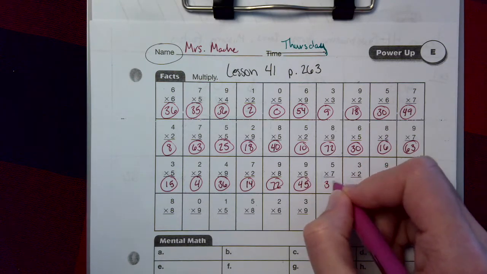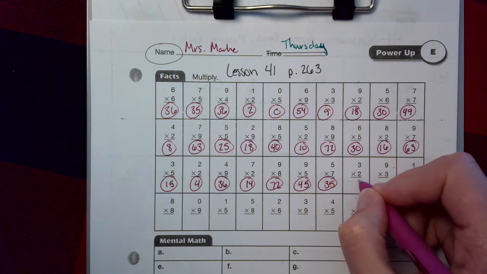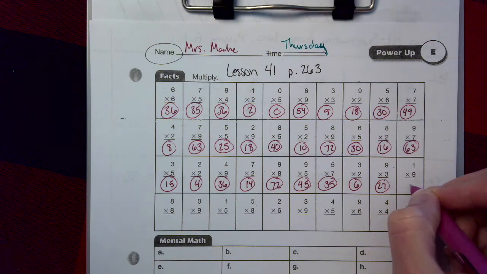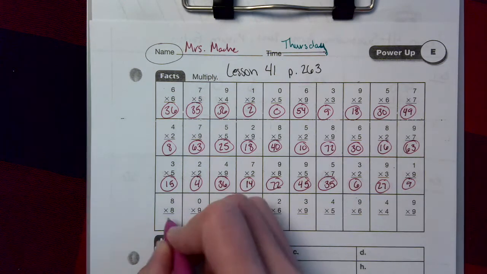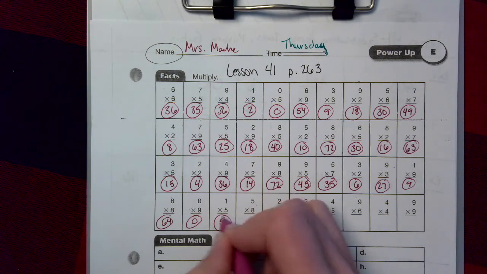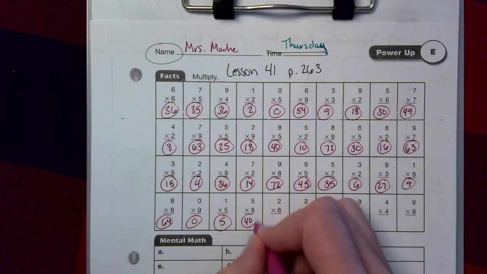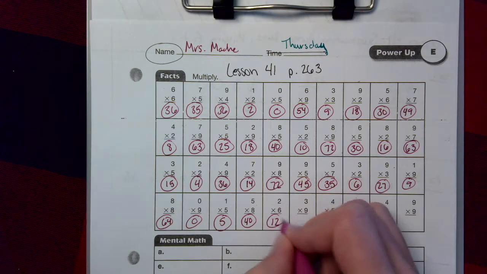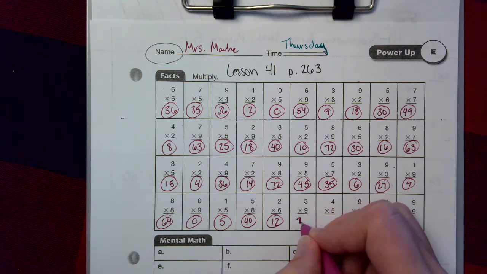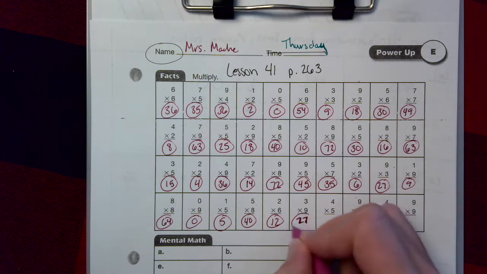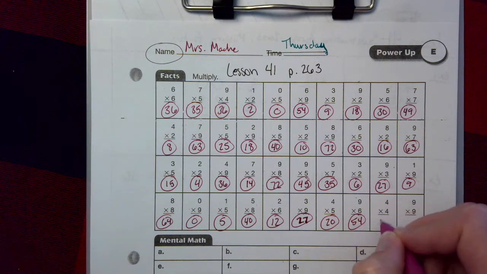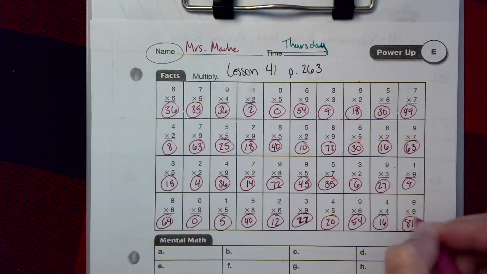5 times 7 is 35. 3 times 2 is 6. 6 times 3 is 27. 1 times 9 is 9. 8 times 8 is 64. 0 times 9 is 0. 1 times 5 is 5. 5 times 8 is 40. 2 times 6 is 12. 3 times 9 is 27. 4 times 5 is 20. 9 times 6 is 54. 4 times 4 is 16. 9 times 9 is 81.